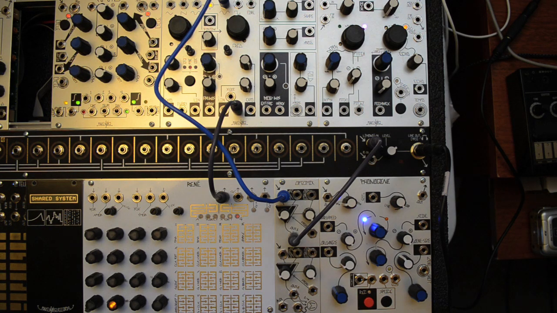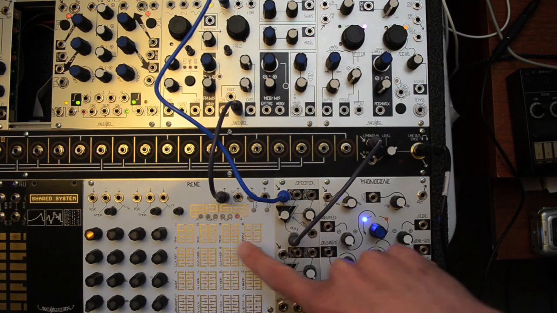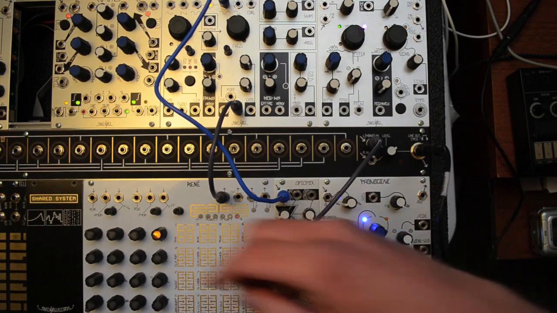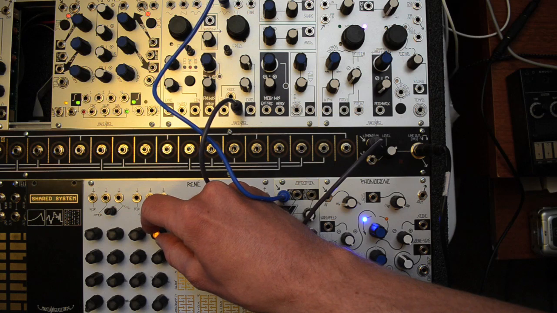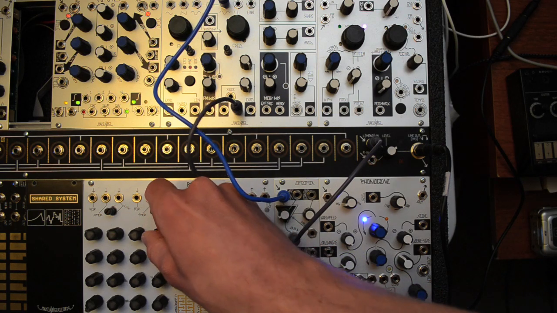On the René, each touch plate corresponds to a knob, and each knob corresponds to a note. As we turn up the selected knob, we hear the pitch rising in semitones.